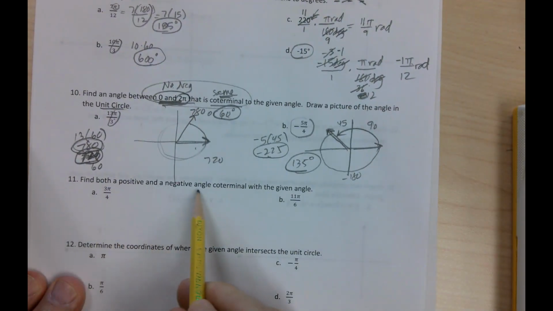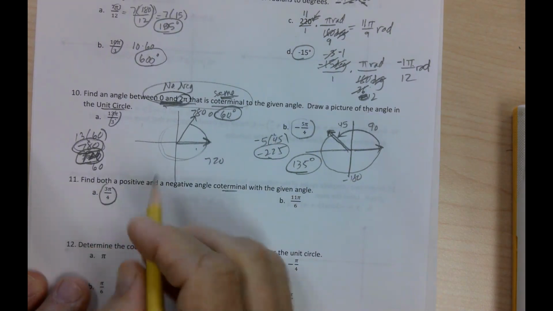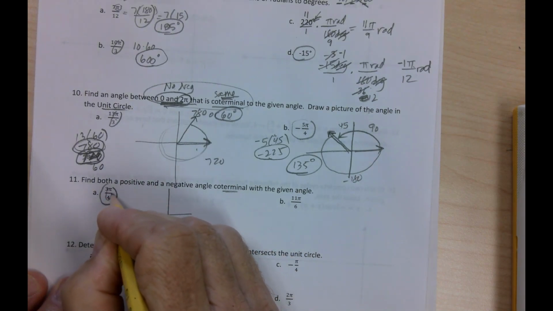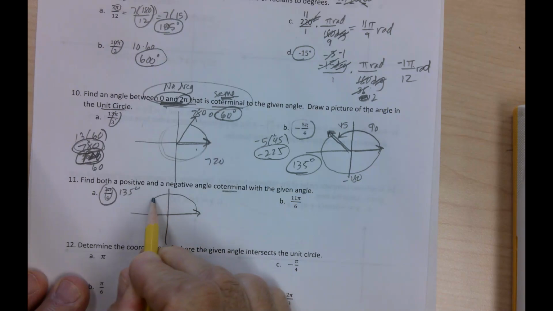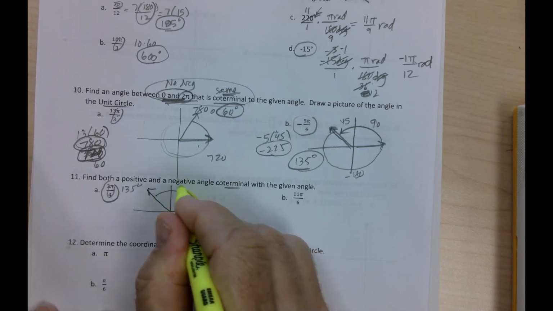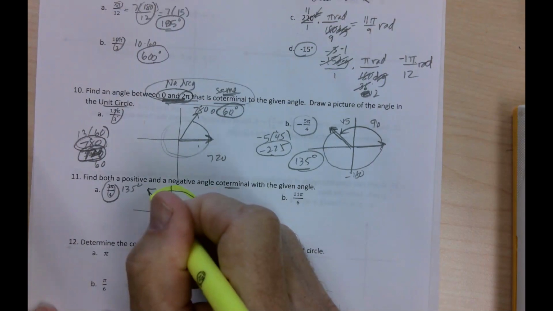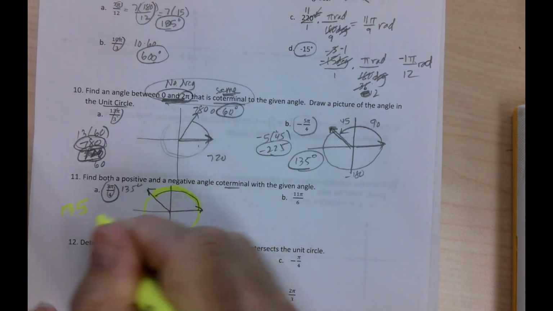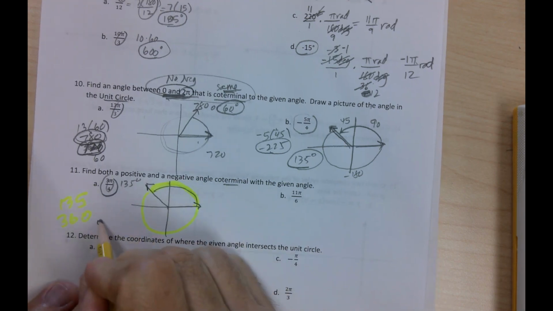Find both a positive and negative coterminal angle. So the same sort of stuff, but now they're making you go both ways. So we start with this. I'm going to convert that to degrees. 45 times 3 is 135. So that's the original spin, which is right there. So let me get out a yellow marker. And to go the original spin, I have to go positive 135, and essentially I have to go around another 360. So if I added that together, I would get 495.